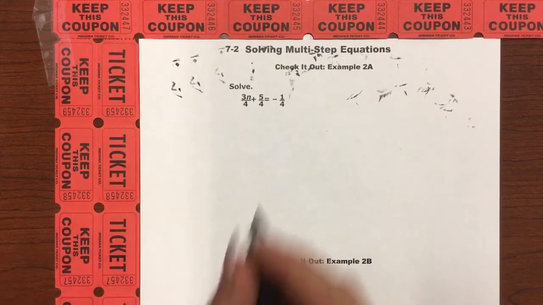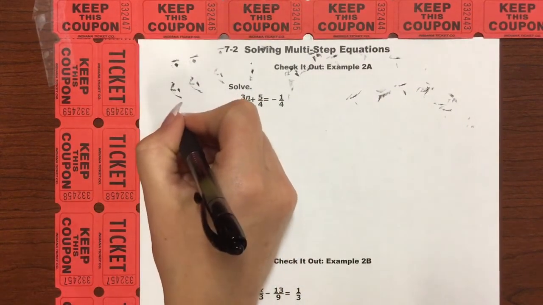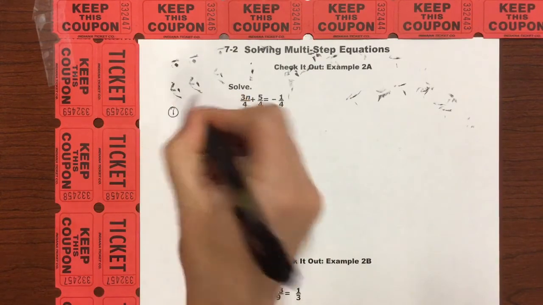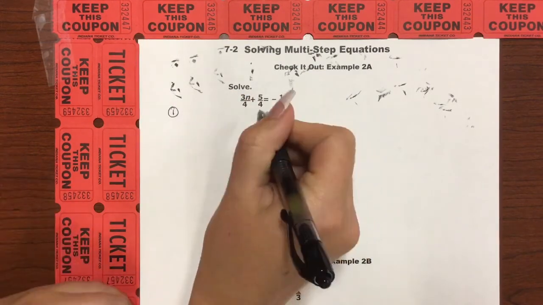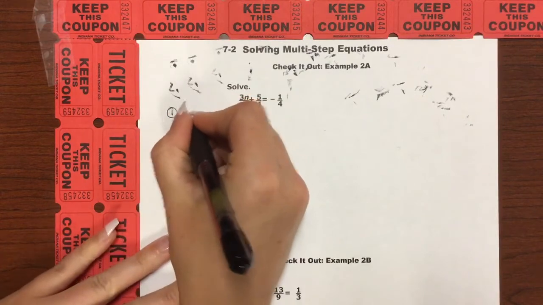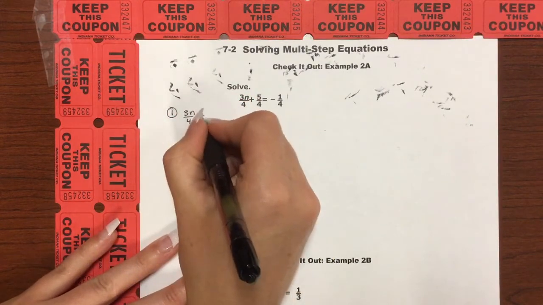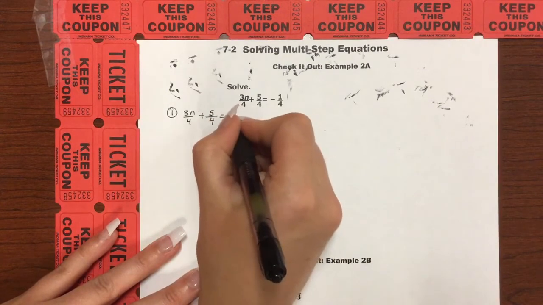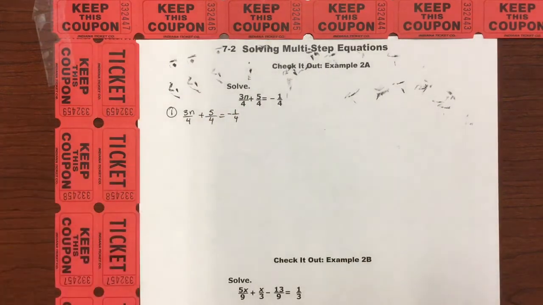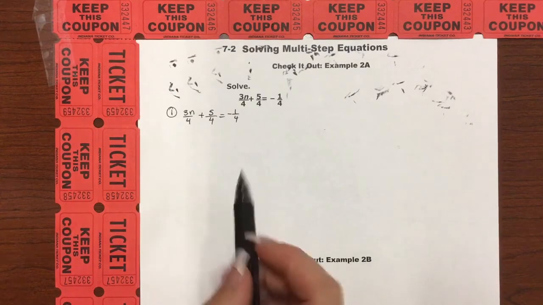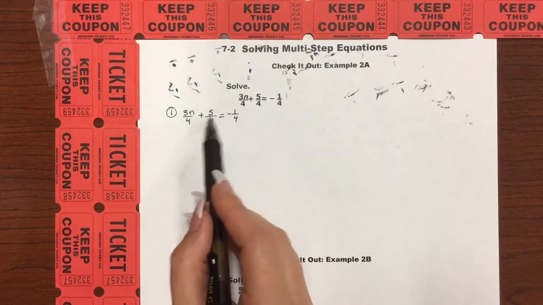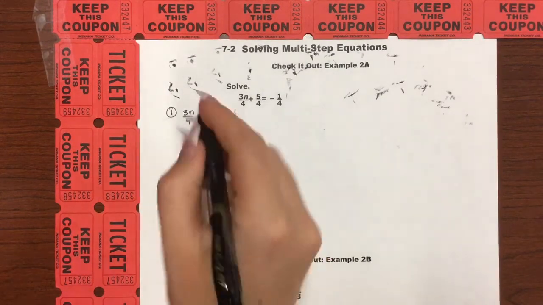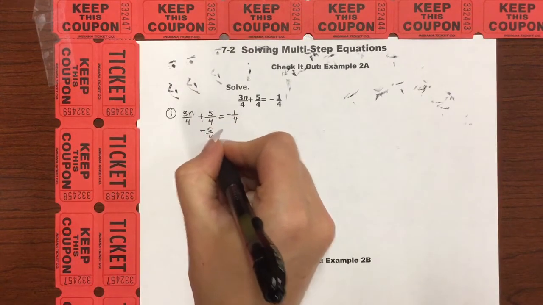Okay, here we go. We are going to go ahead and solve this equation. So let's do it the first way. Remember, the first way is to keep the fractions. What is super nice about this problem is that they already all have a common denominator, which is amazing. So we don't have to do anything but just solve. We're solving for n. So we are just going to get rid of this third party. We're going to subtract 5 over 4 from both sides.